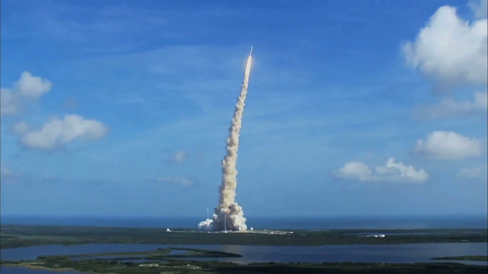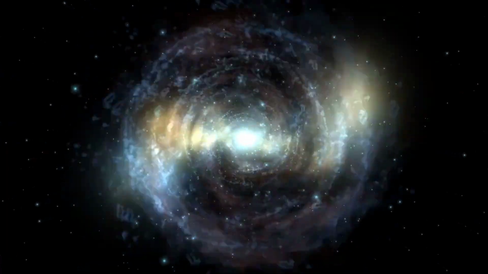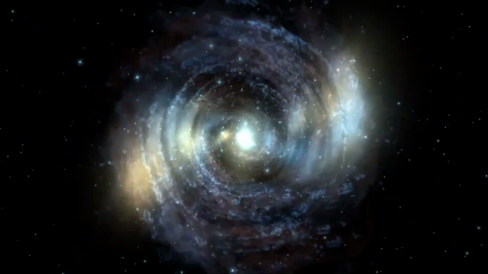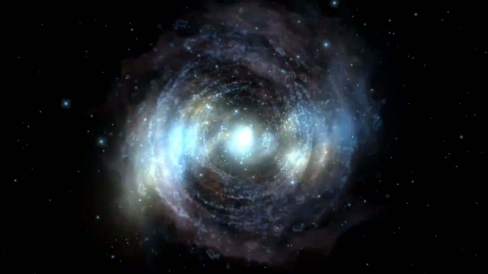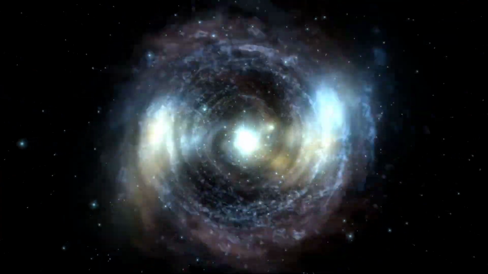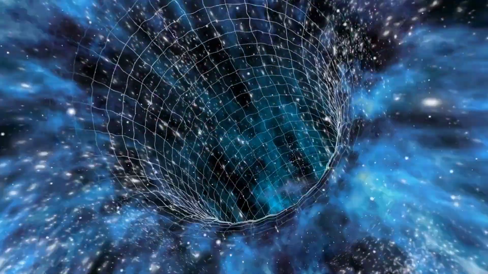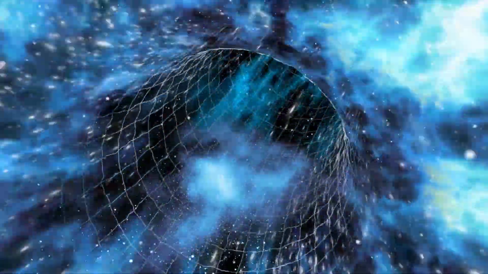Now that we've explored Newton's laws of motion, let's delve into his theory of universal gravitation. This revolutionary idea states that every object in the universe attracts every other object with a force that is proportional to the product of their masses and inversely proportional to the square of the distance between them. In simpler terms, gravity is the attractive force that exists between any 2 masses.